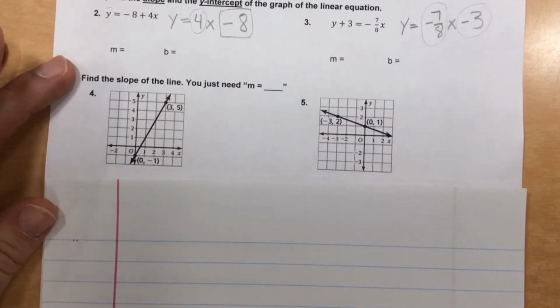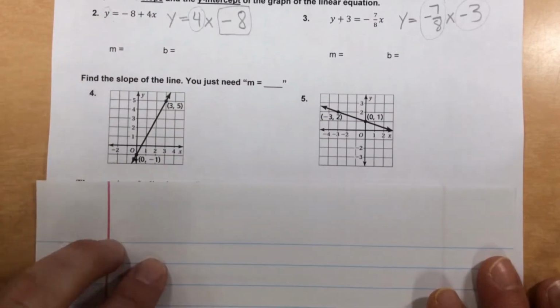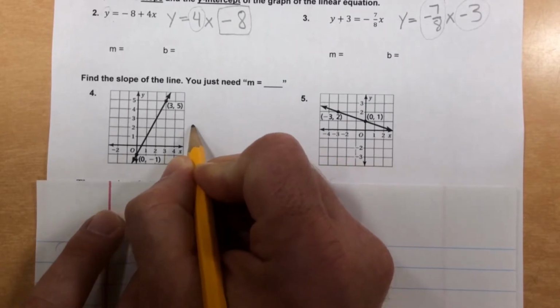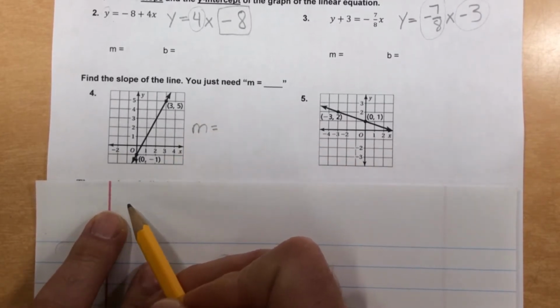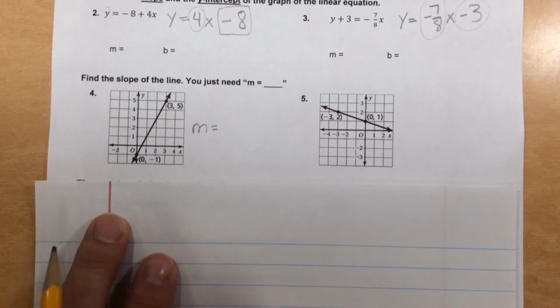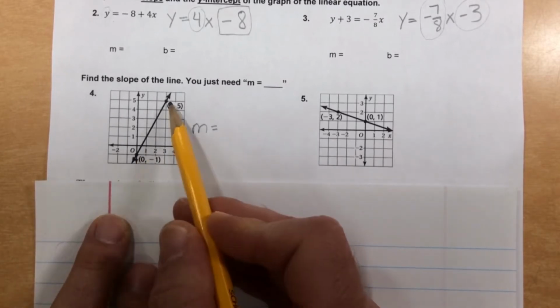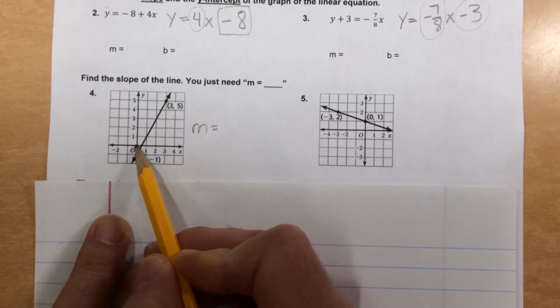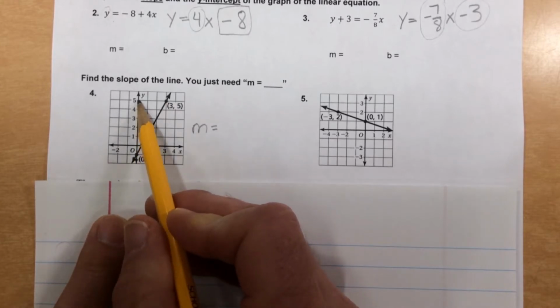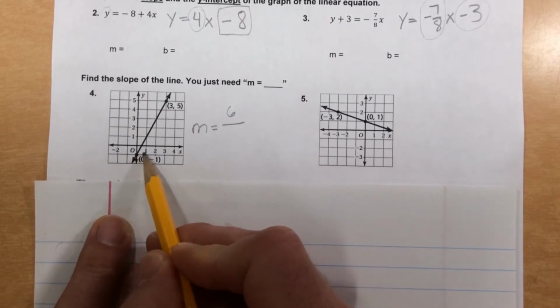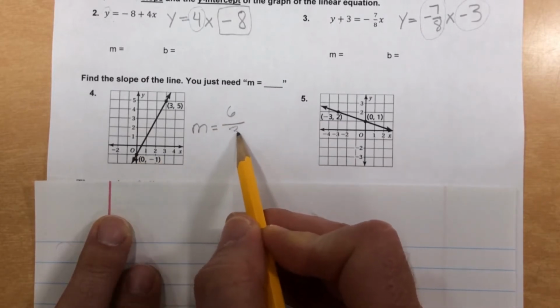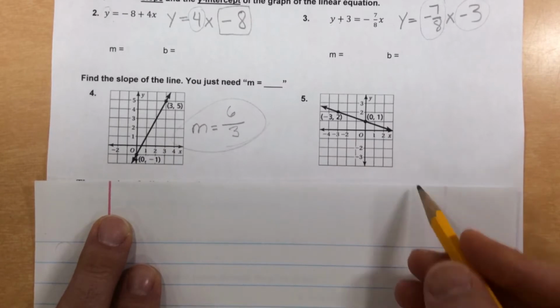Number 4, find the slope of the line. You just need to write m equals, because remember m means slope. And we're looking just for the slope. Now you could do change in y over change in x, but these points are right on the intersections here. So we can just count 1, 2, 3, 4, 5, 6 for a rise, and 1, 2, 3 for a run. Of course, you'll have to simplify that slope.